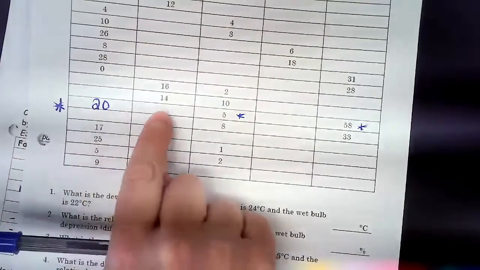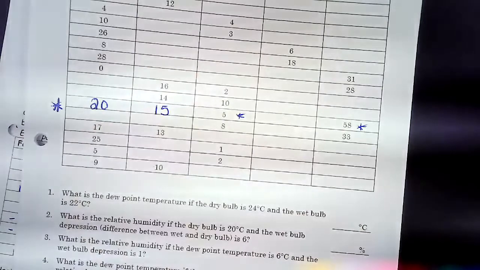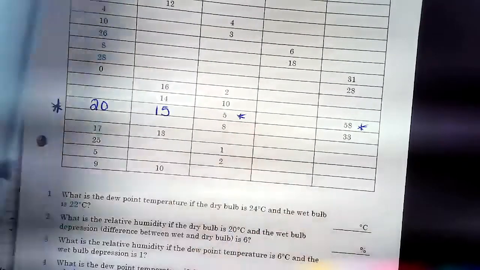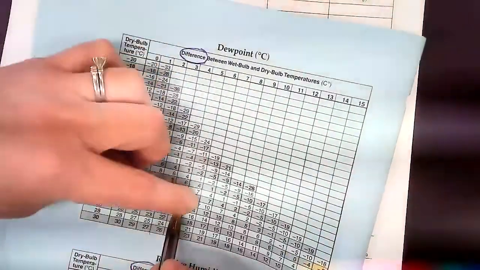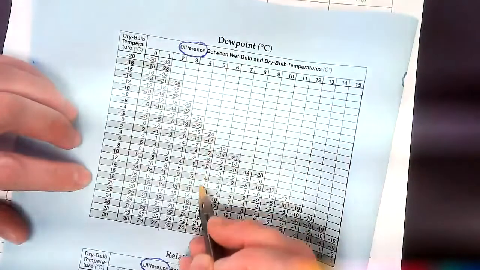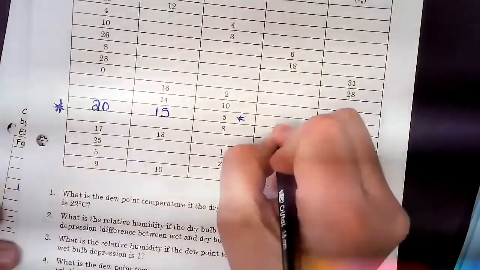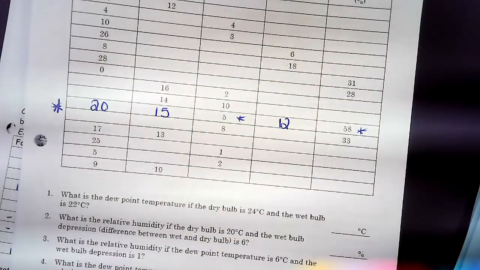And then you can go 20 minus what gives you 5. Remember, this always has to be colder. So 20 minus 15 gives you 5. And then again, you can use the 20 and the 5 to find the dew point. 20 and 5 is 12. So always just work with what they give you and you'll be able to figure out what's missing.